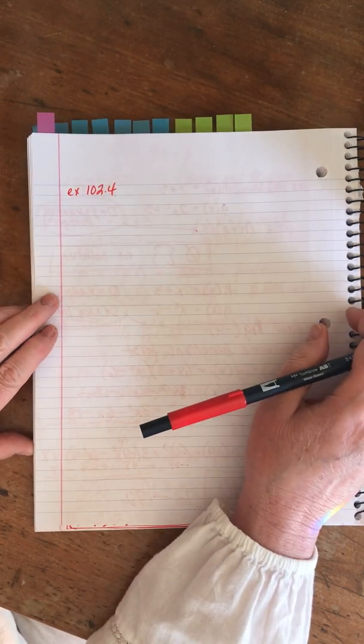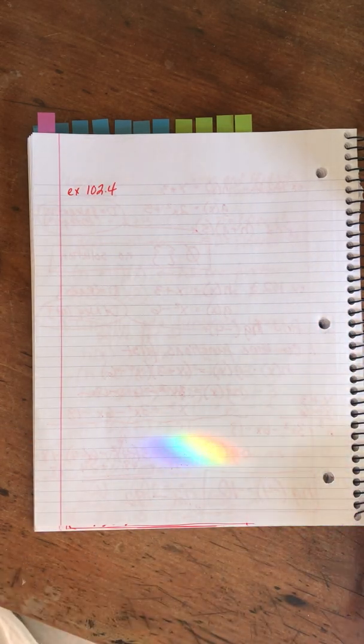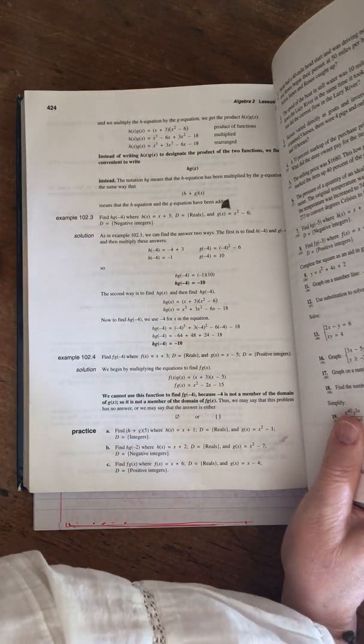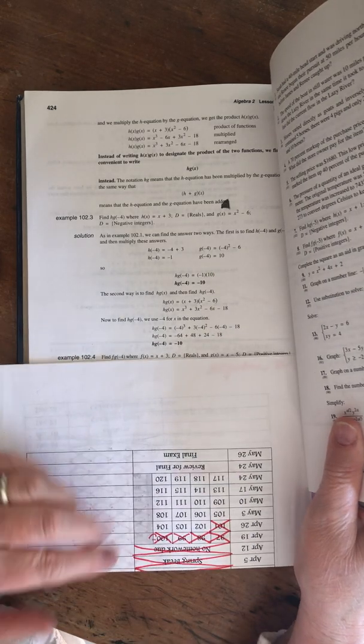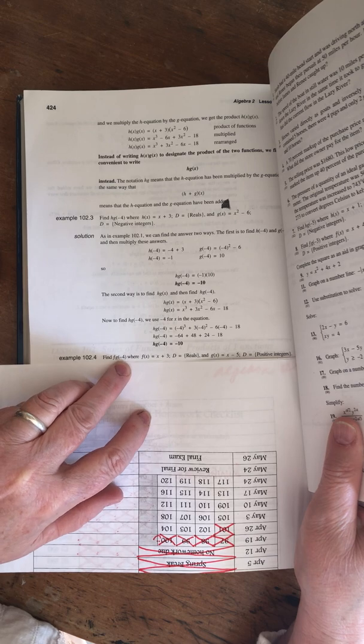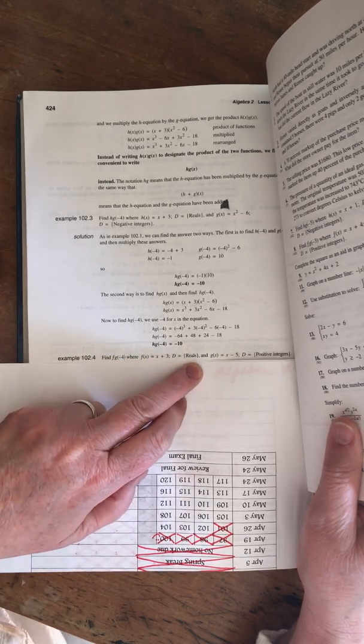Is one of those trick scenarios where I'm not even going to write it down. I'll just show you the book. It says, find the f times g of -4, where f equals blah, blah, blah, domain equals the reals. Okay, that's fine.